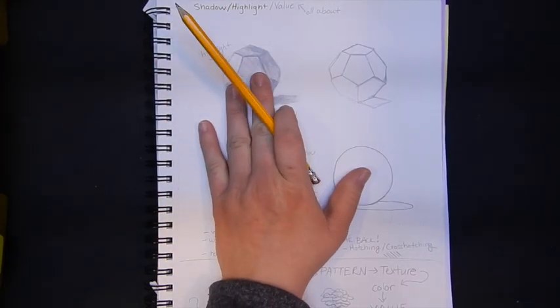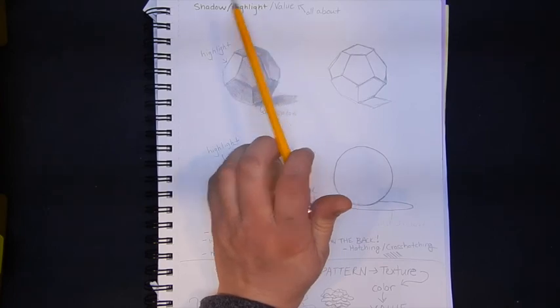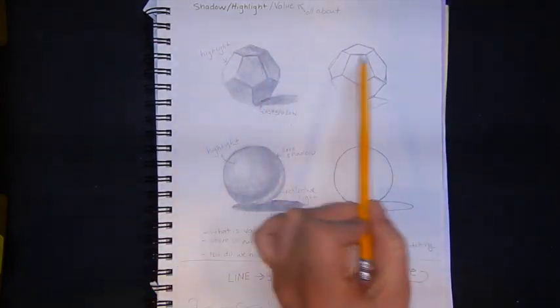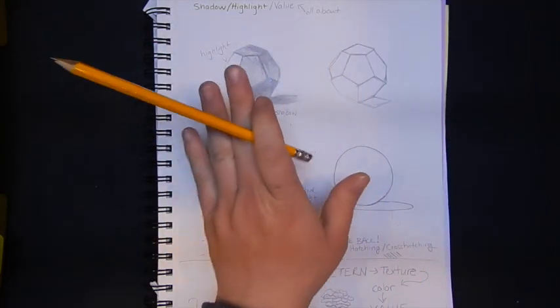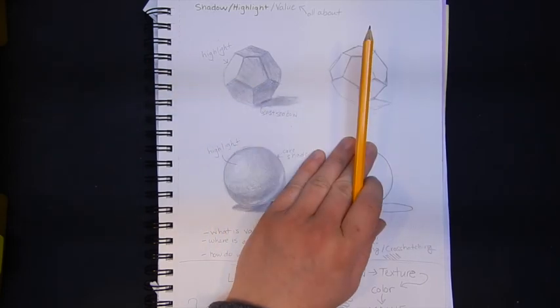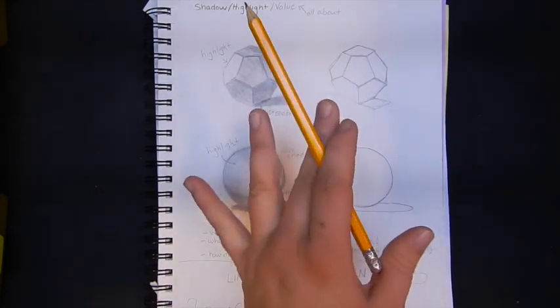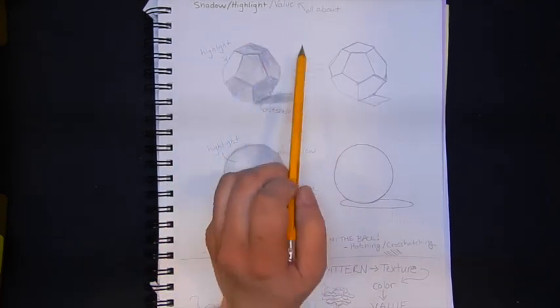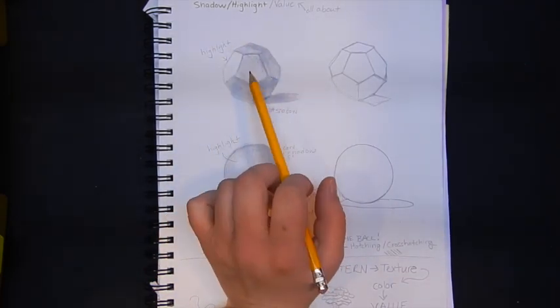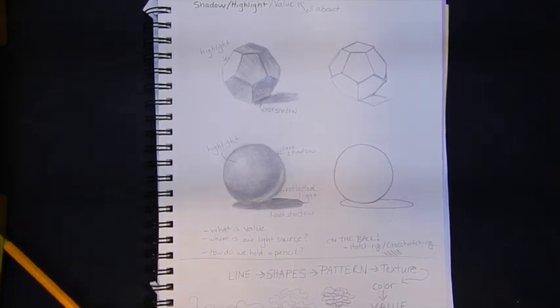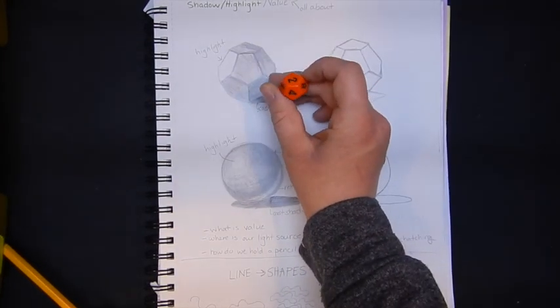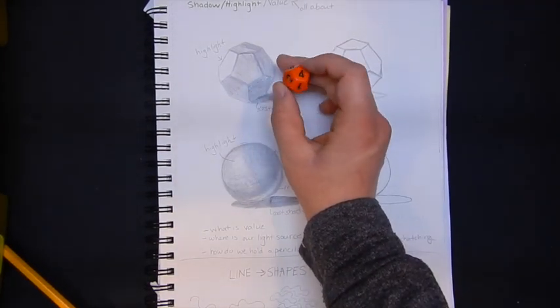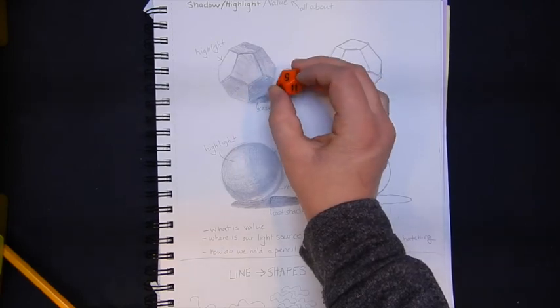So the first handout that we're going to be working on today is our shadow highlight worksheet. It's going to look something like this. I have a hand-drawn copy, you have a printed one. So it's going to look a little bit different, but about the same. Now the first thing we're going to do is look at this shape. It's called a dodecahedron. However, I think it's much more preferable to recognize it as a 12-sided dice, which I have an abundance of.